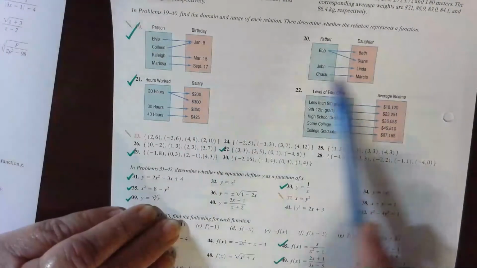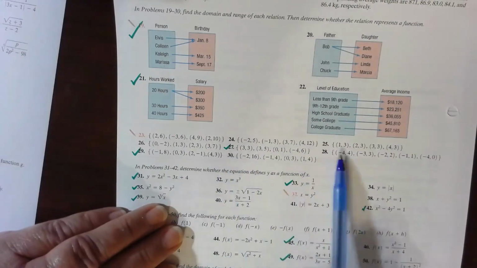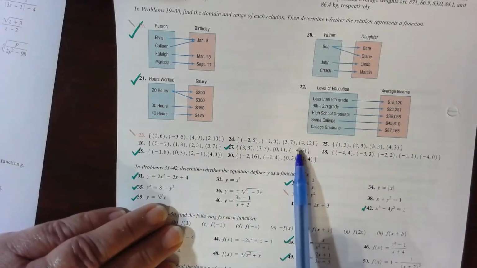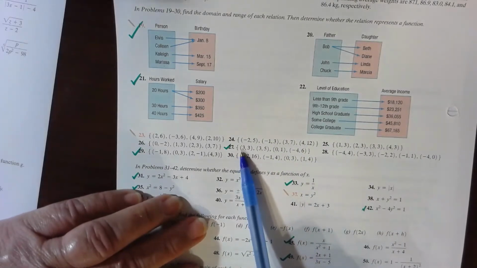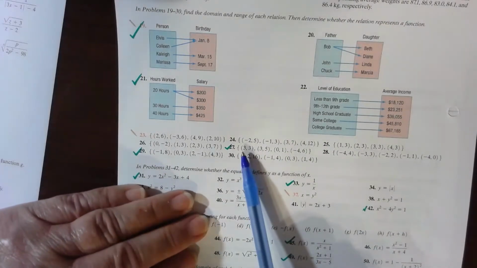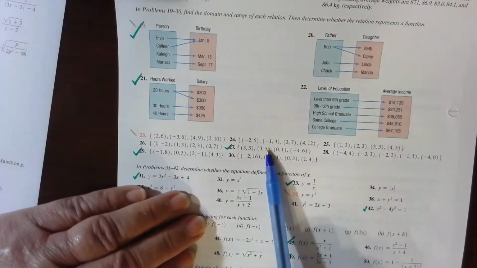All right, so those were mappings. Now here's some rosters, or lists, where you just write out the ordered pairs. So let's look at number 27 right here. You see I have 3 paired with 3 and 3 paired with 5. That makes it not a function.